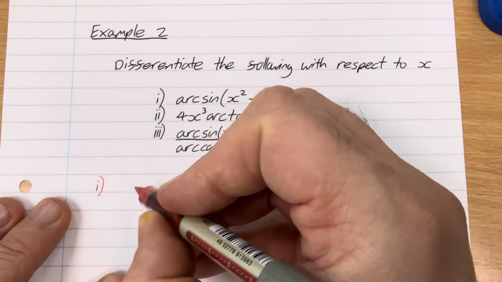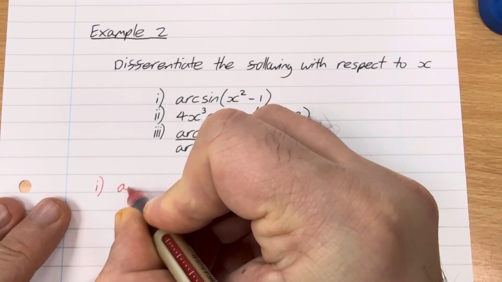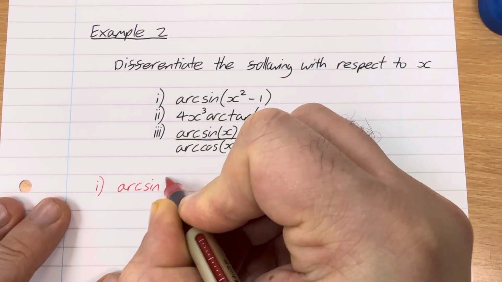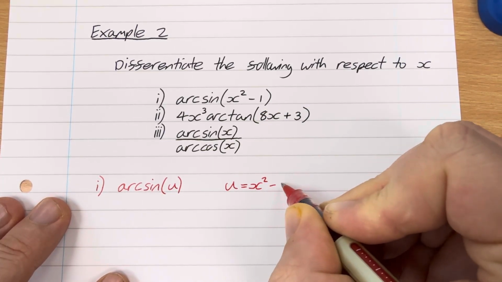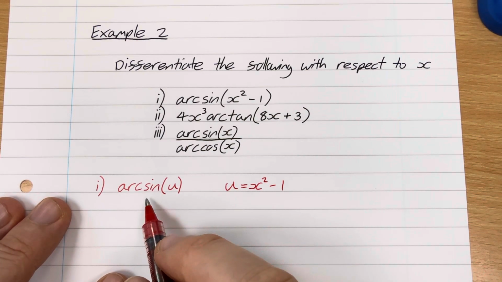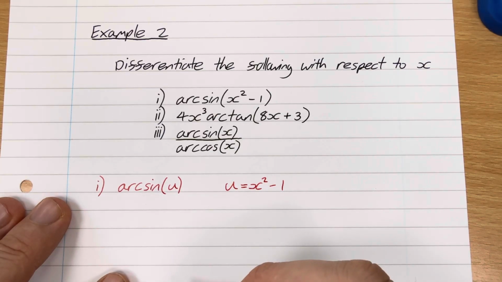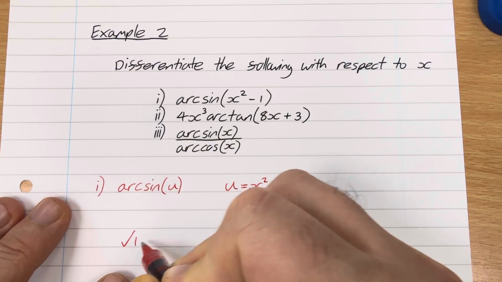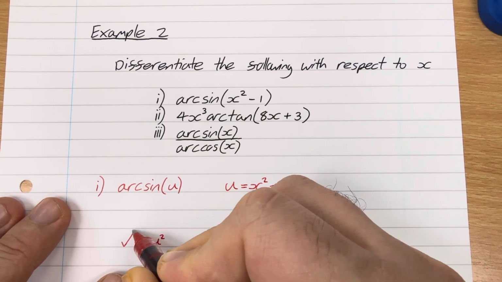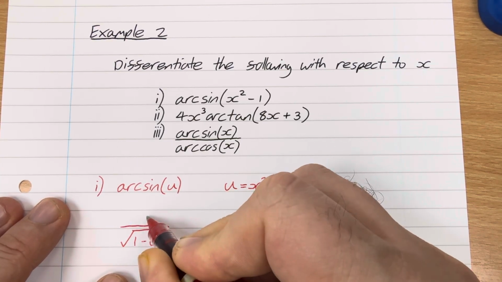The chain rule still applies. I'm going to say this is the arcsine of u, and I'm going to say u is equal to x squared subtract 1. Differential of that, well, we can state it because it's in the formula booklet. So that is 1 over the square root of 1 minus u squared.